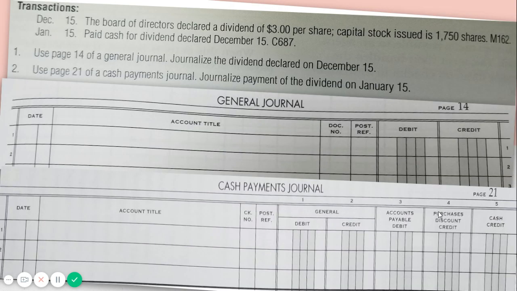So, the work together. December 15th, the board of directors declared a dividend of $3 per share. Capital stock issued is 1,750 shares. So we always start off with a date, December 15th. We are going to multiply our $3 per share times our number of shares.